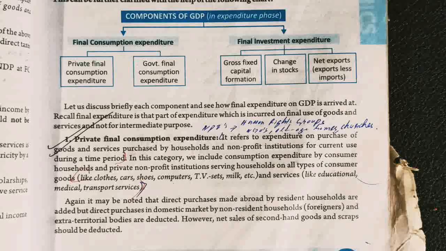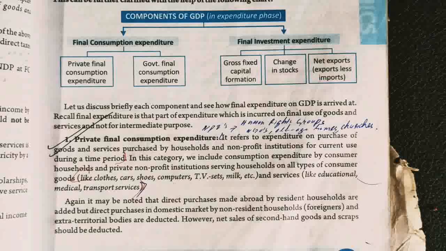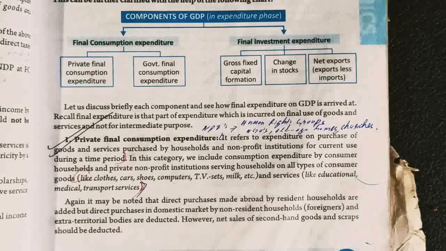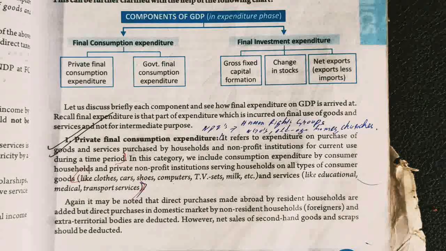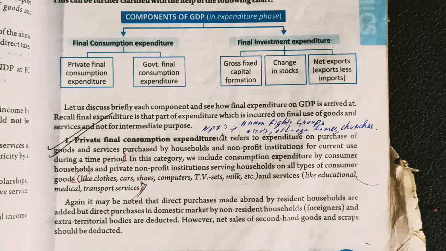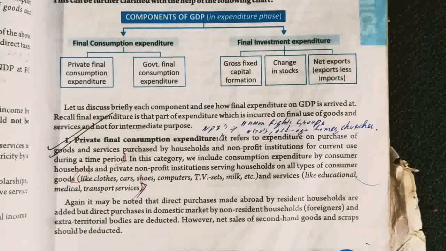Now, we will discuss the components of final expenditure on GDP. The first one we have is private final consumption expenditure. This is also represented by C, okay? C for cat. Now, when we say private final consumption expenditure, it refers to expenditure made on goods and services by households and non-profit institutions like NGOs, human rights groups, churches, homes, old age homes, etc. Okay, either on durable goods or non-durable goods, etc.